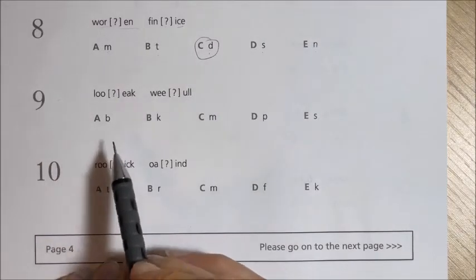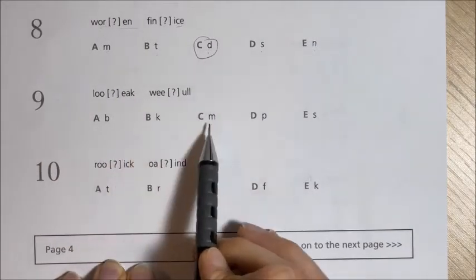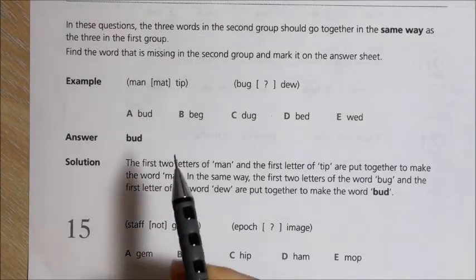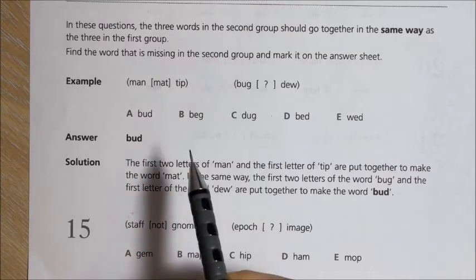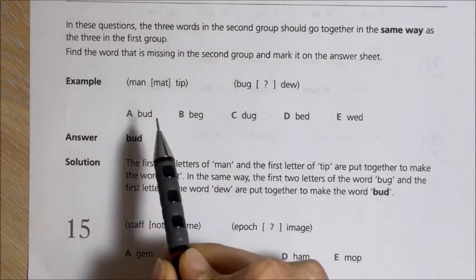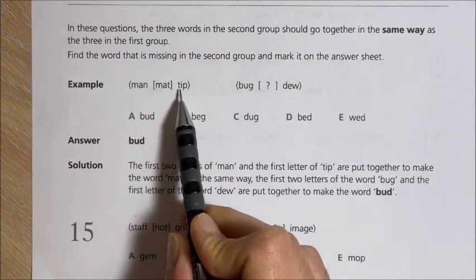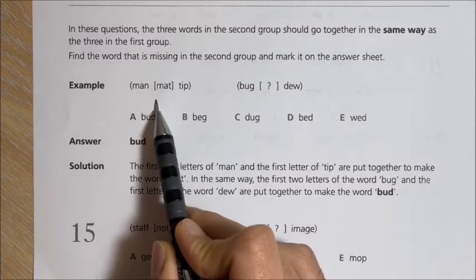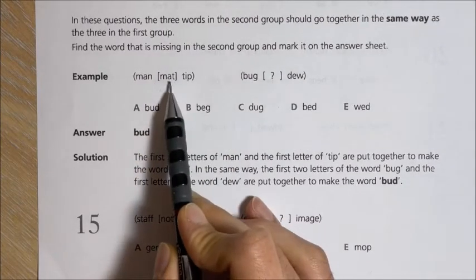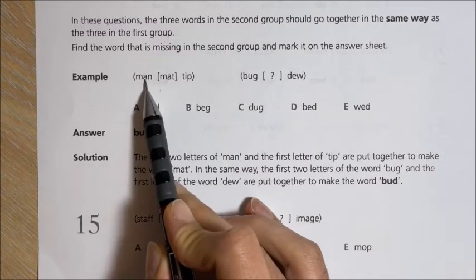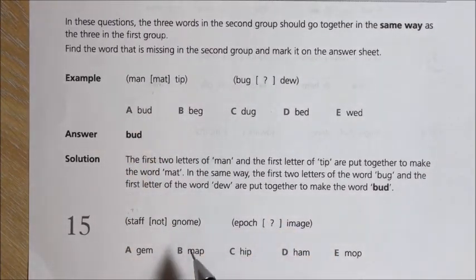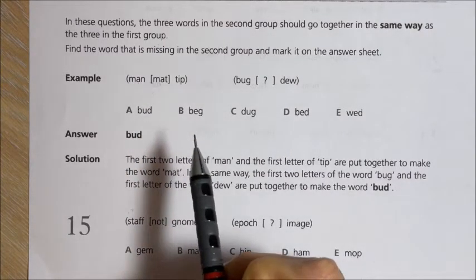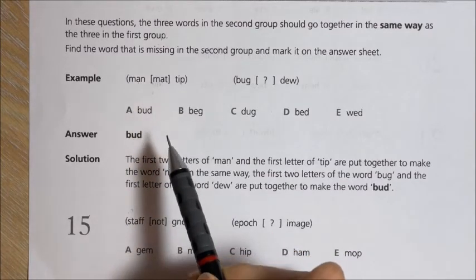In this next one, we have the letters B, K, M, P, and S. This question is all about creating words in the same way as a previously created word. In this example, you can see that we have 2 words inside the brackets on the outside and a third word inside a set of square brackets in the middle. This third word is made up of letters from the first and the second word on the outside. What we have to do is work out which letters from which word go in which place in order to make the third word.